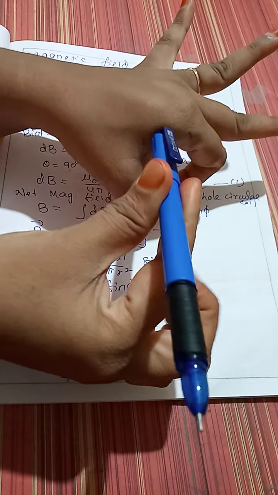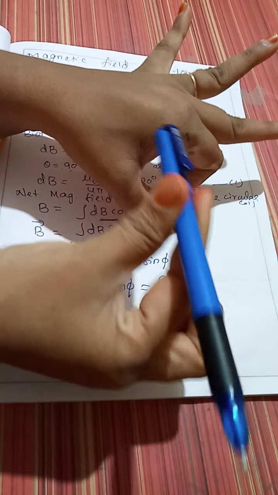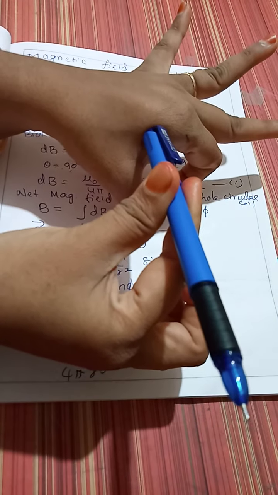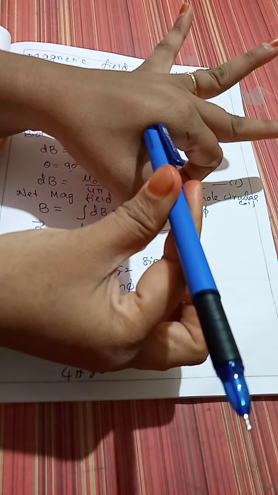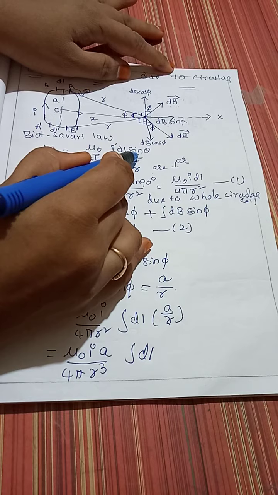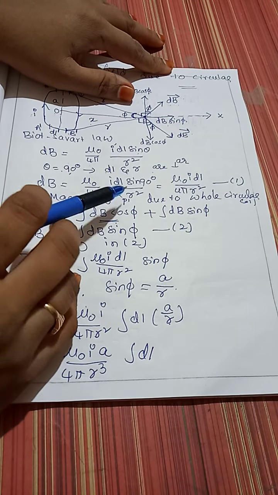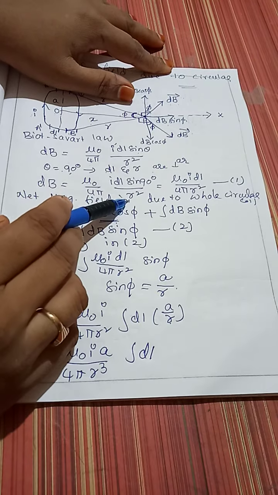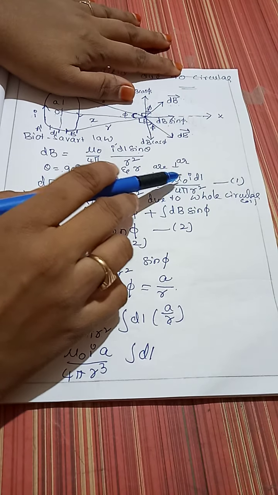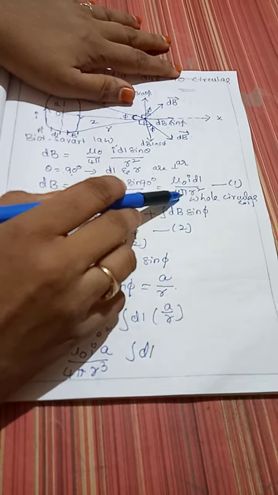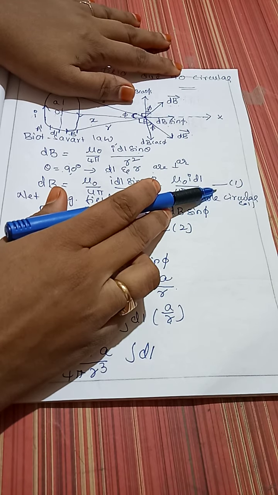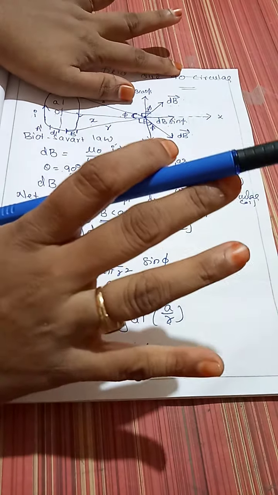So r is perpendicular to dl, and theta becomes 90. So dB equals mu naught by 4 pi I dl sin 90 degrees by r square, which is equivalent to mu naught I dl by 4 pi r square. Let us take it as equation 1.